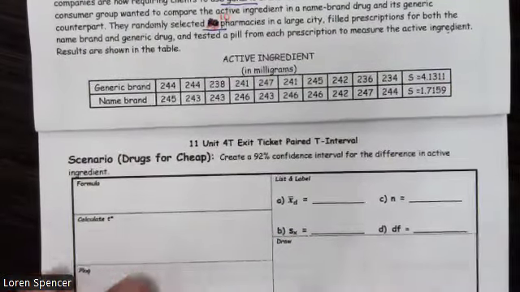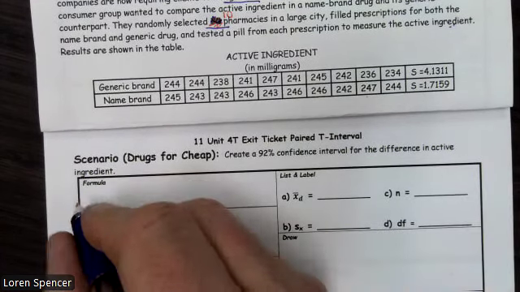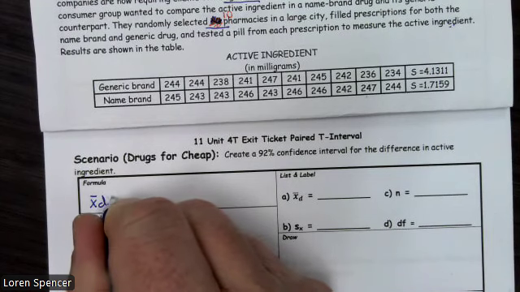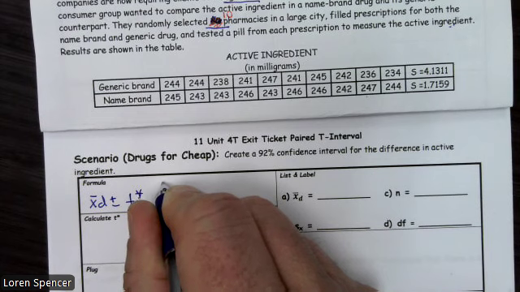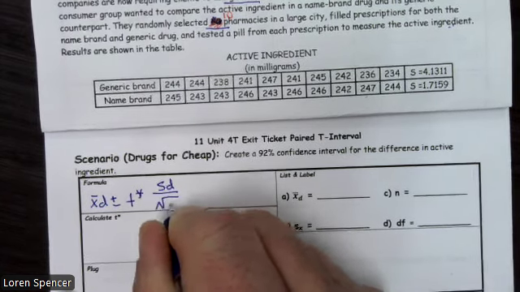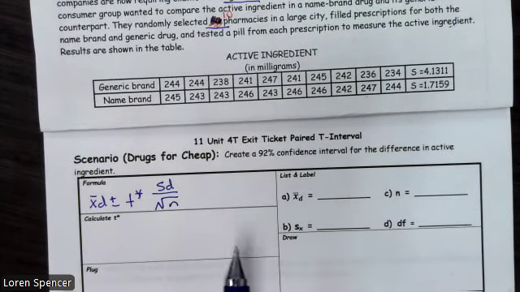Okay, so our exit ticket is to create a 92% confidence interval for the difference in active ingredient. Well, our formula for this is going to be x bar D, so the mean of the sample, plus or minus t star, the number of standard deviations of the t distribution, divided by the square root of n. And the reason we're using a t distribution is because we're going to use the data from the sample.